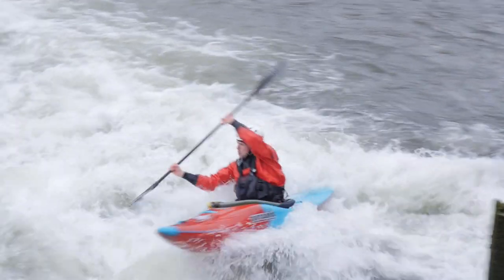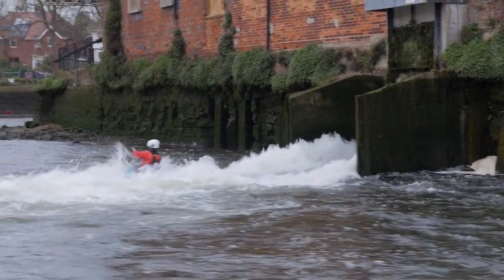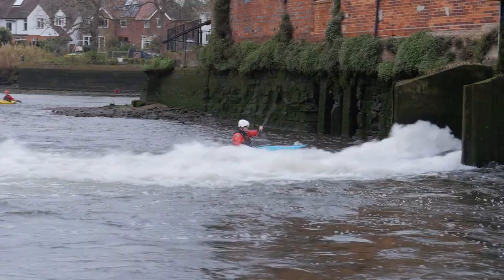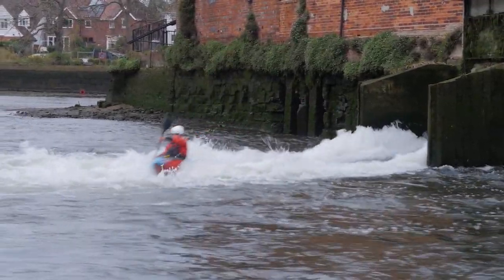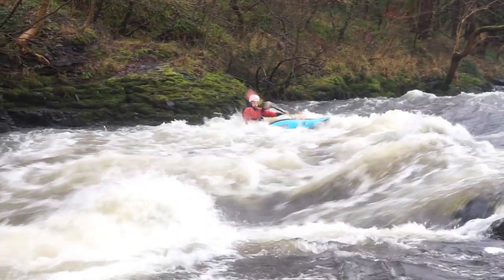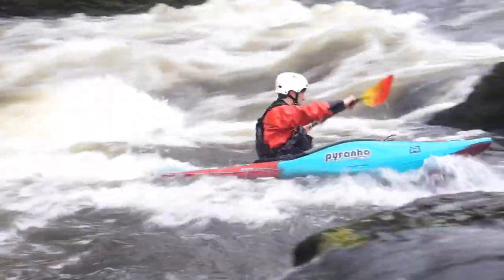Continuing with the Whitewater 101 series, or you might call it Whitewater Debunked, today we will be having a think about eddies. So to start with, let's break down what an eddy is. An eddy forms whenever there is an obstruction to the normal downhill motion of a river.